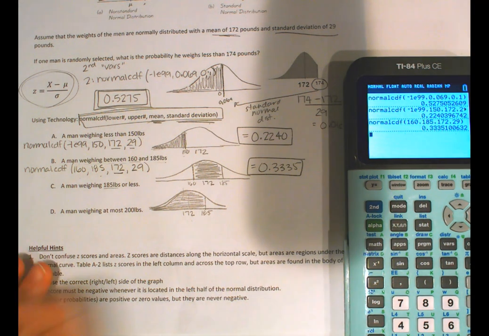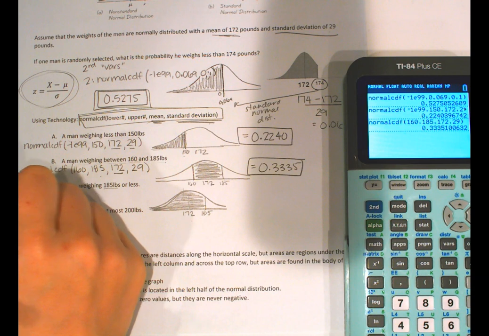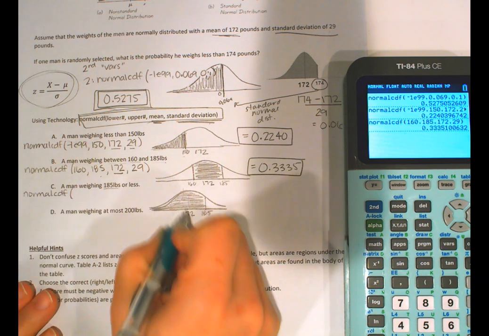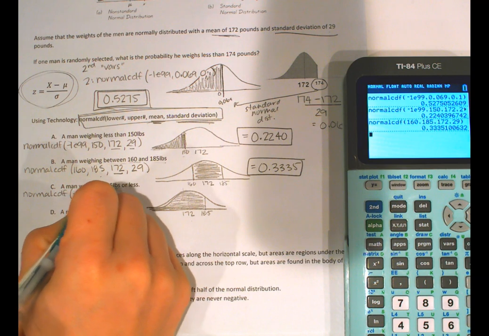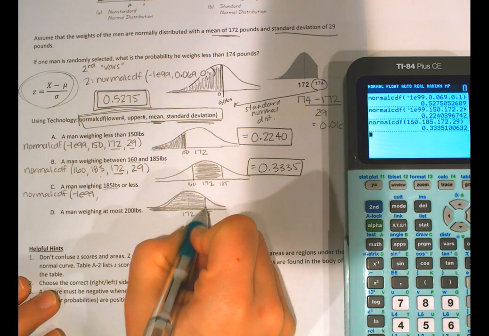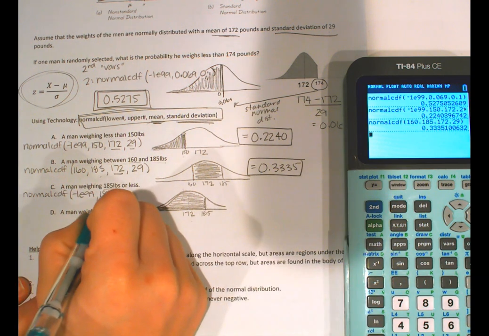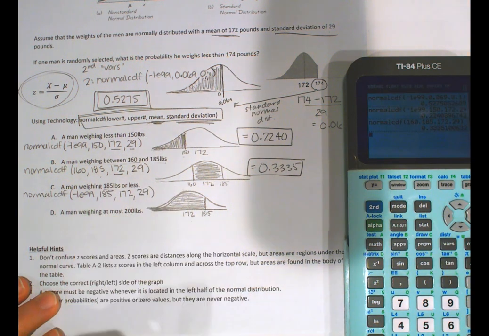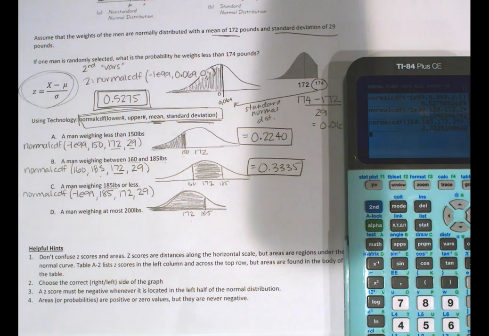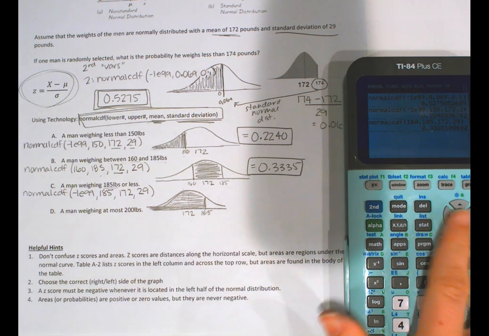So then when I do my normal CDF, my lower bound, I'm going all the way to the end on this side. So I use negative 1e to the 99. Then my upper bound, I'm going to 185. My mean is 172. My standard deviation is 29. So that's what I'm going to type into my calculator to find this area.